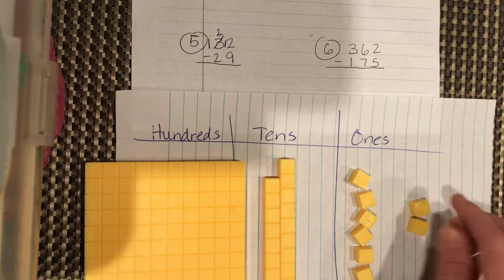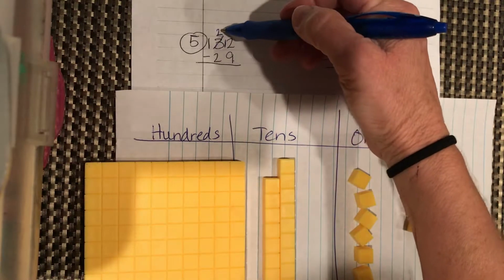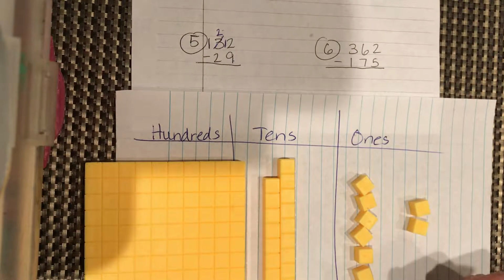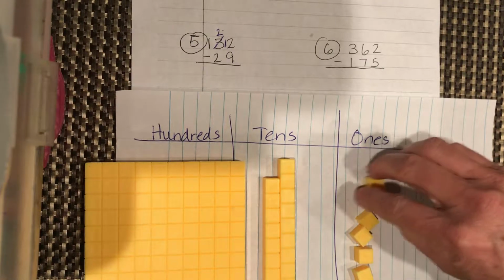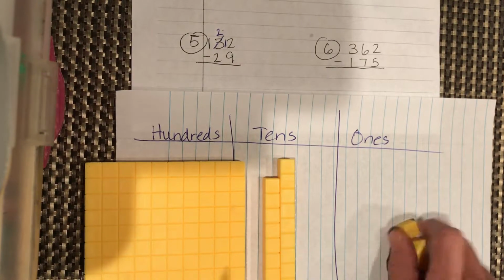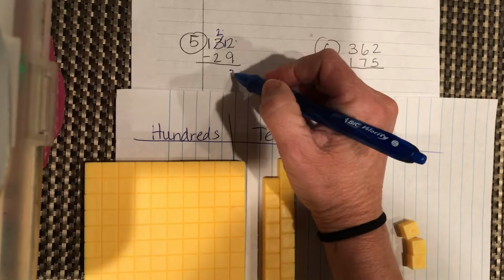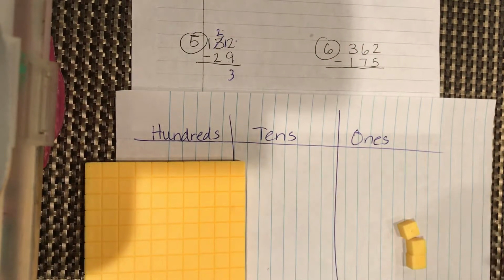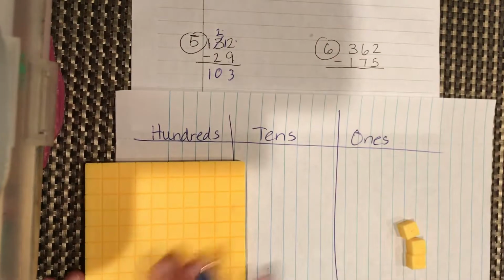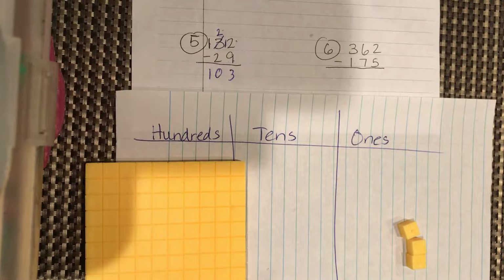Okay, so I had my 2. I moved one of my 10s and stuck it over here. So now I have 2, 4, 6, 8, 10 plus my original 2. Now I have 12. So let me take away 9. 2, 4, 6, 8, 9. Okay? 12 minus 9 equals 3. 2 minus 2 equals 0. 1 minus nothing equals 1. I am left with 103.